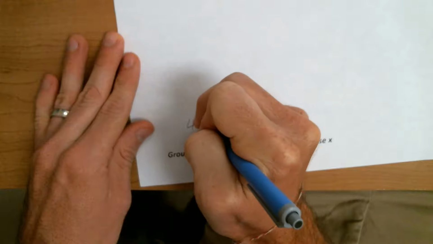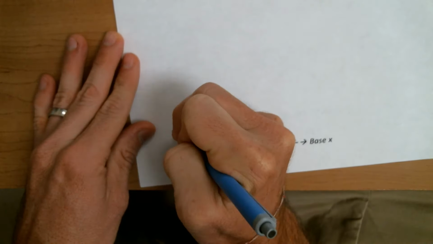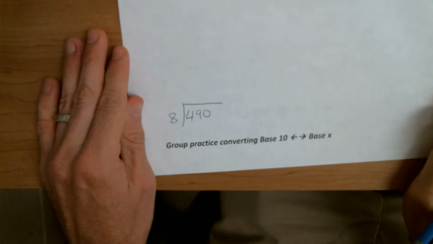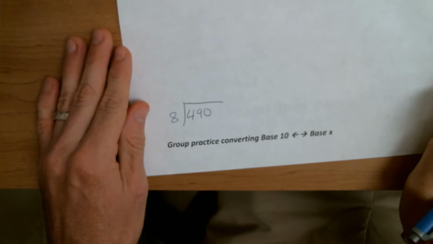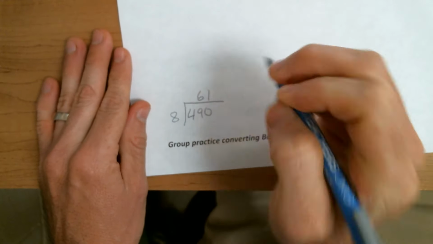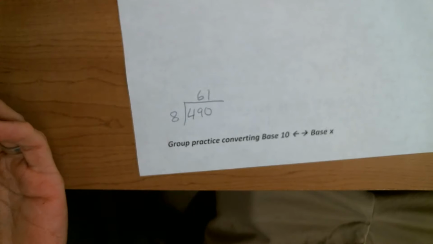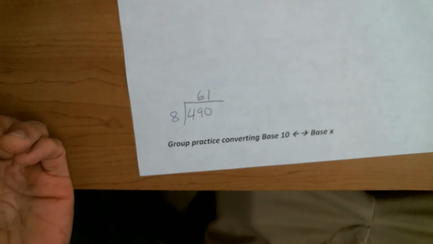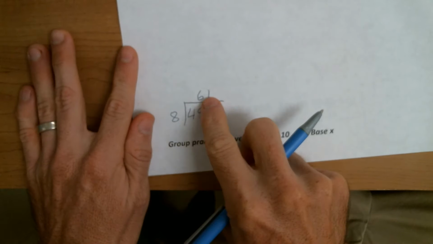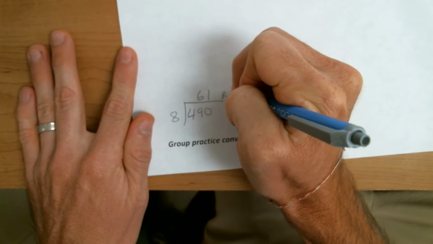We would start with 490 down here, and we would divide that by 8. 490 divided by 8 goes in 61 times. You might be wondering how I know it goes in 61 times. Well, you can use a calculator, ignore the decimal, and then all you have to figure out is the remainder. It does go in 61 times, and the remainder is 2.